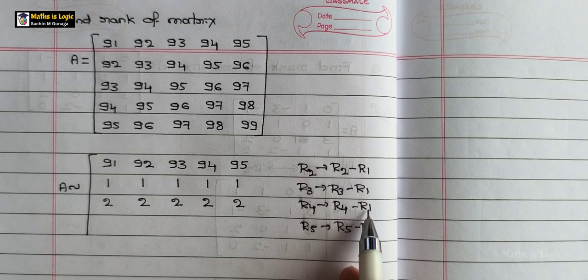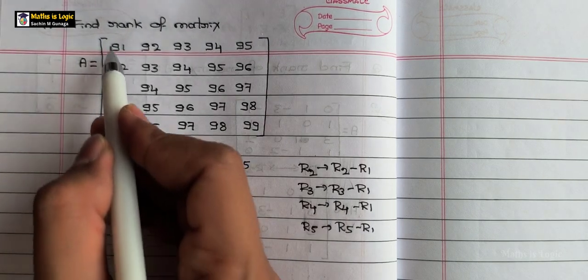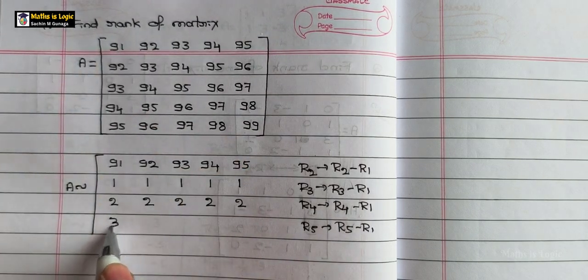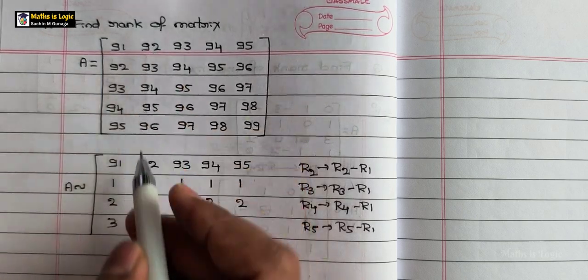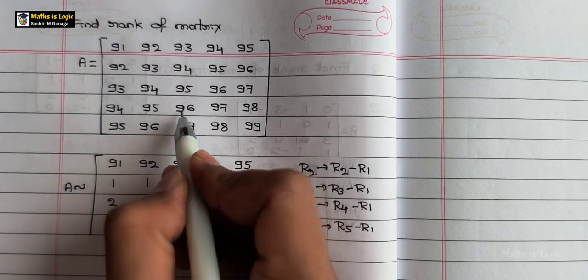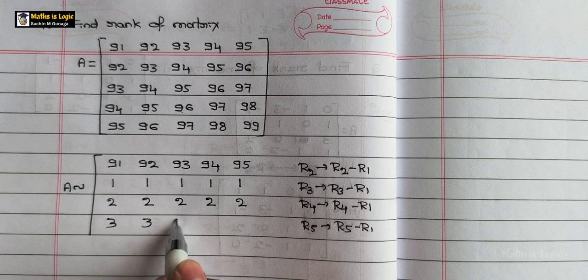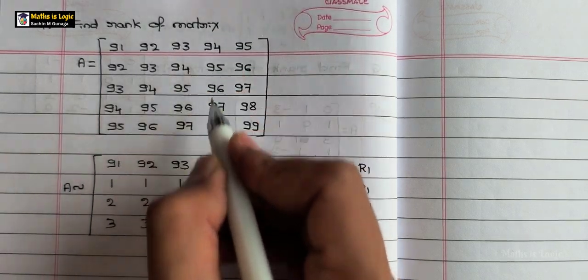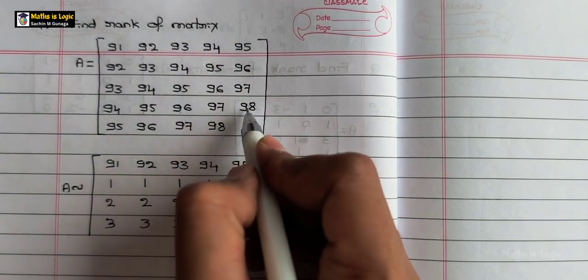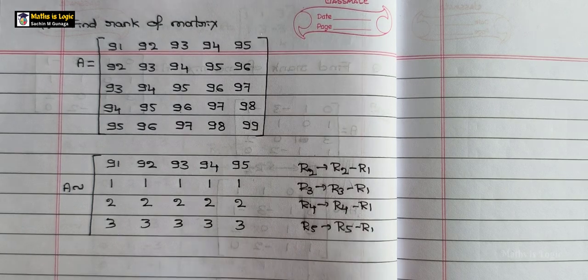R4 changes to R4 minus R1. 94 minus 91 is 3. 95 minus 92 is also 3. 96 minus 93, 3. 97 minus 94, 3. 98 minus 95 is also 3.